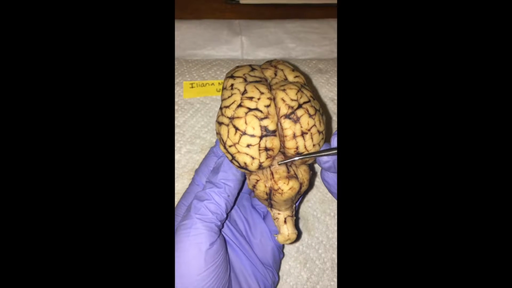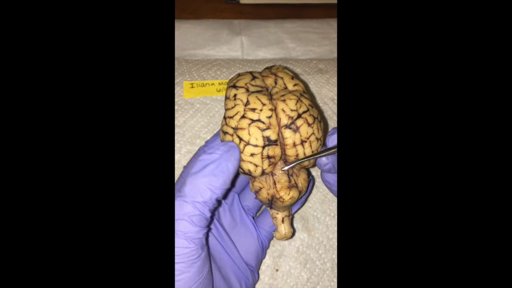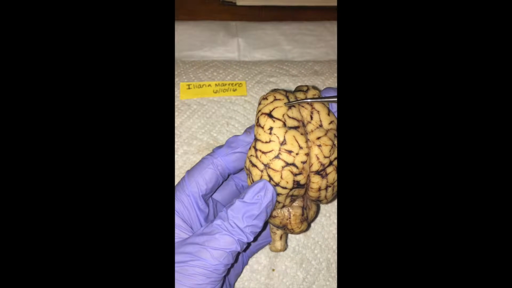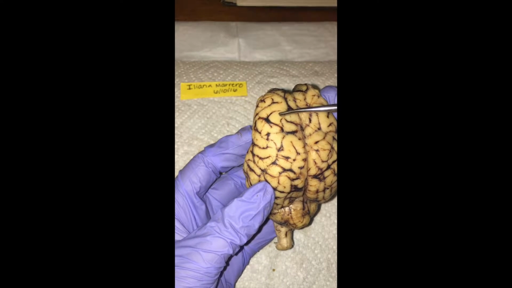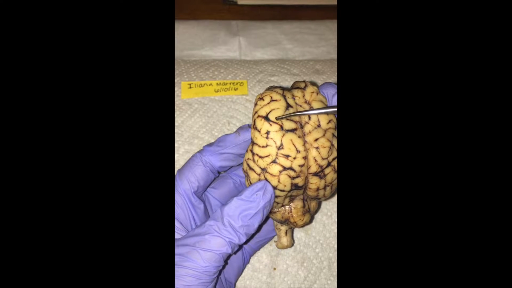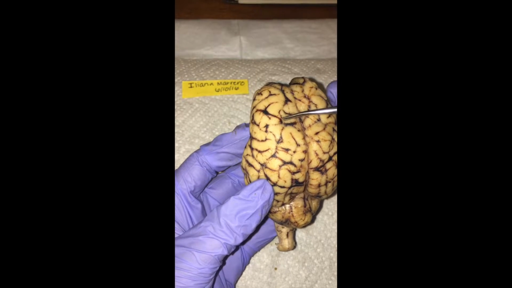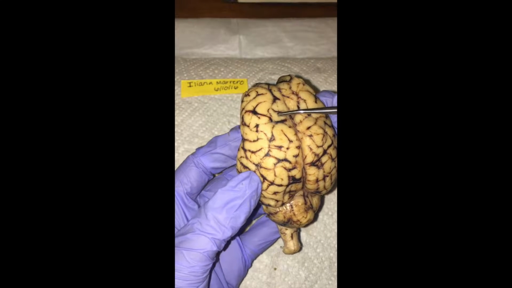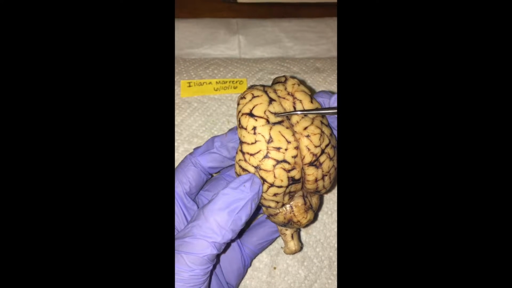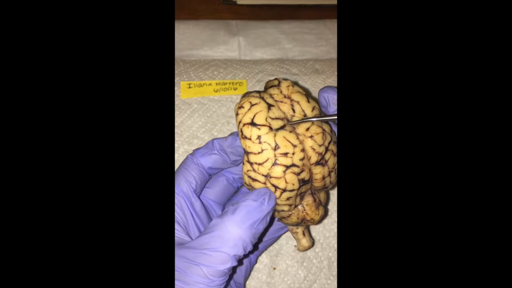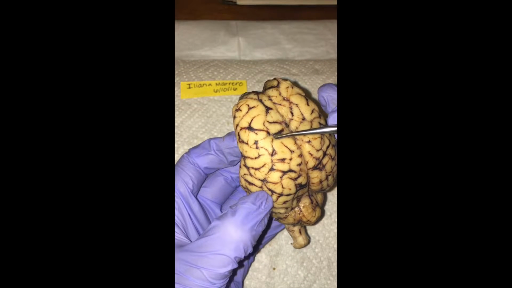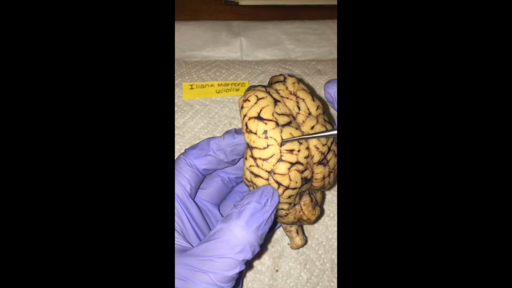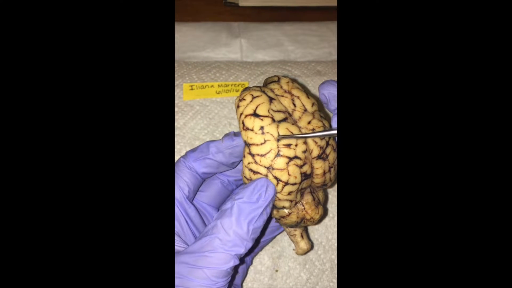Then we move on. I'm going to demonstrate the gyrus, which are these elevated ridges along the brain. Next we have the sulcus, which are also known as furrows, and they are these little lines that go along right here that separate the shallows.